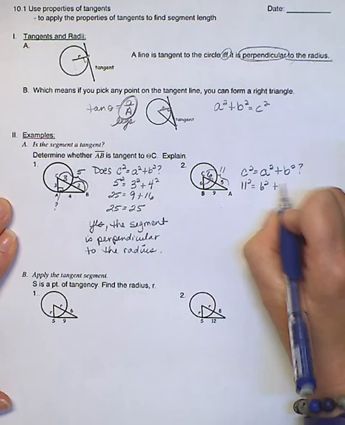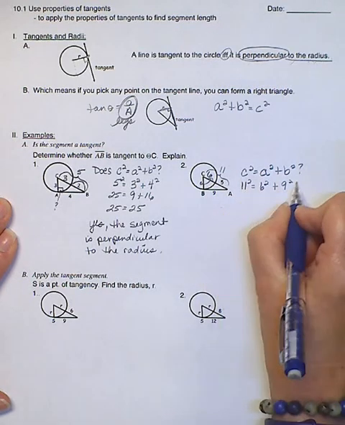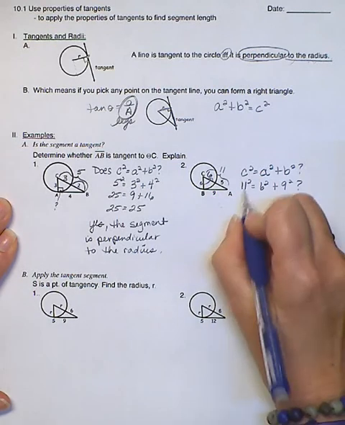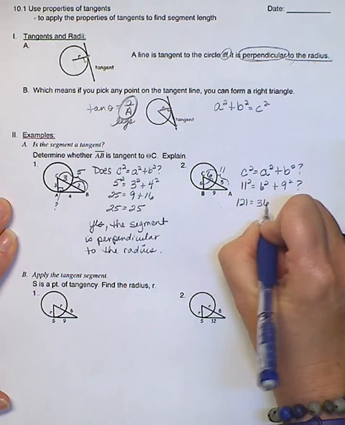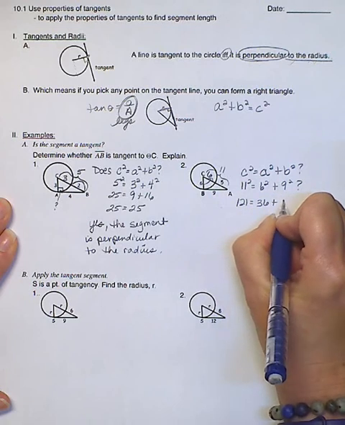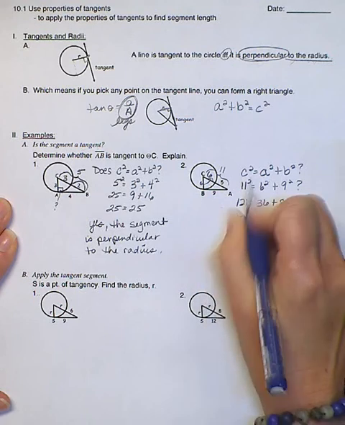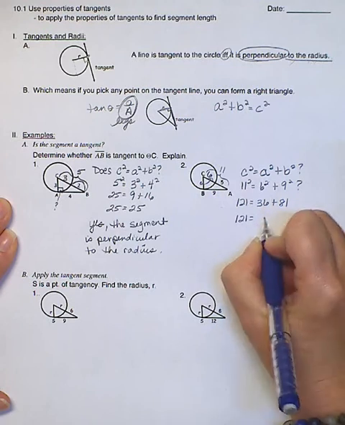And again, this is a question. We don't know for certain. 11 squared is 121. 6 squared is 36. 9 squared is 81. We get 121 over here. Over here, we've got 36 plus 81. That is 117. That's not equal.